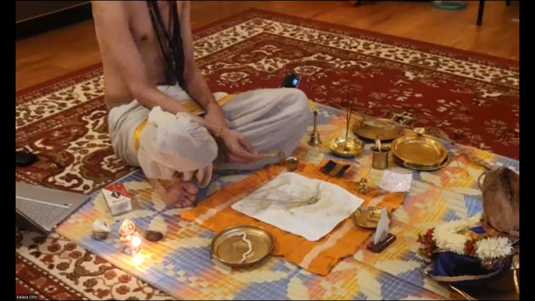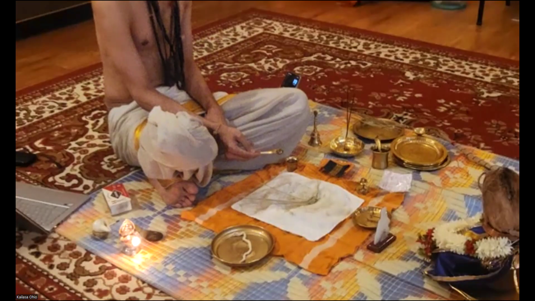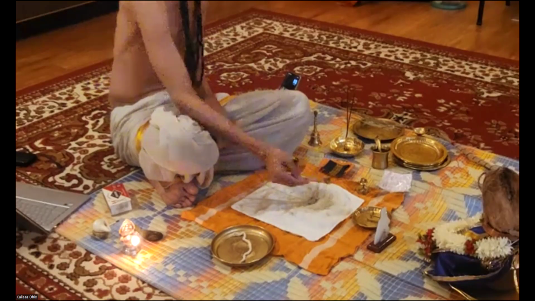Punarachamaniyam Om Hrim Idam Punarachamaniyodakam Sarvadeva Devi Swarupaya Bhagavate Shri Nityananda Paramashivaya Swaha.